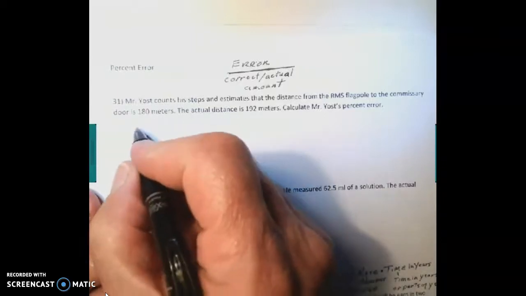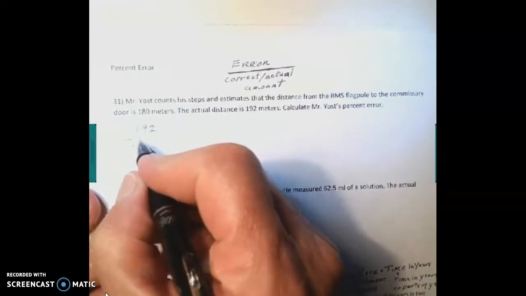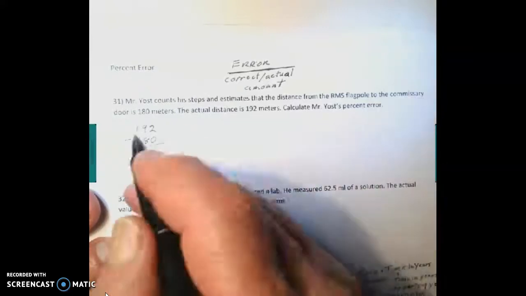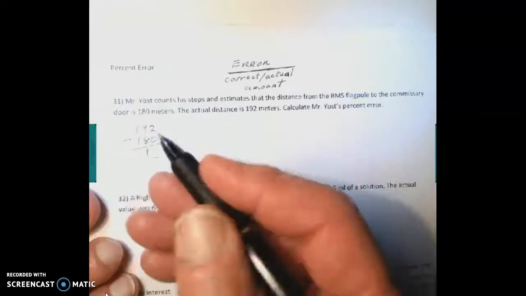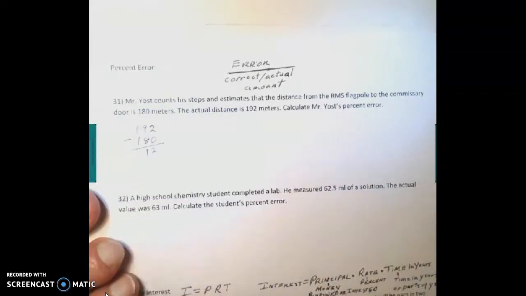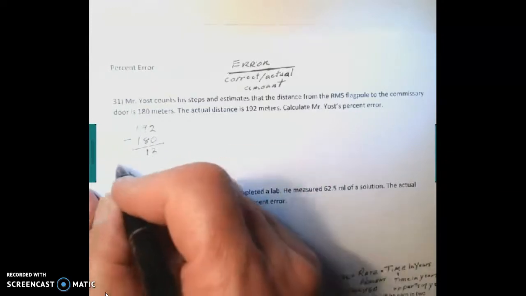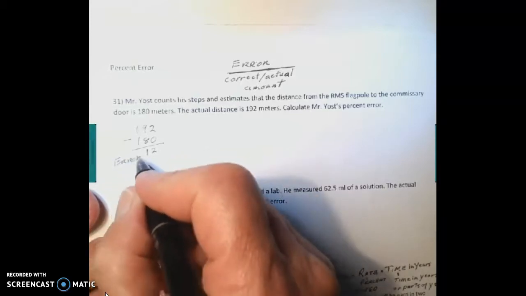Just subtract the two numbers, 192 minus 180, and it really doesn't matter which way you subtract it. Use your calculator if you want, you don't care if it comes out negative, you're just going to ignore that it is negative. His error is 12. That is the error.